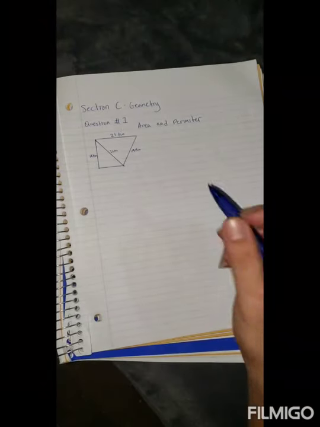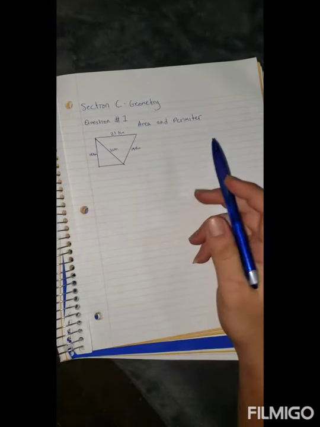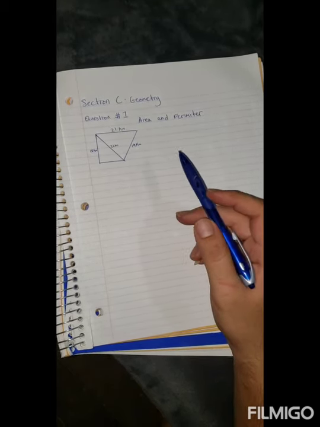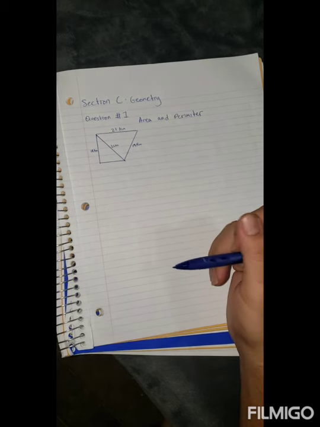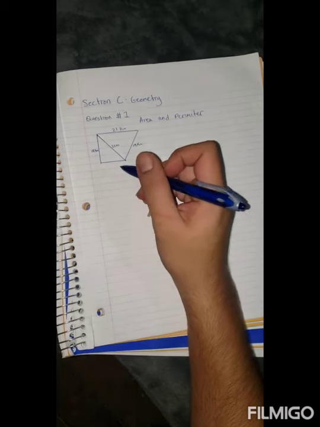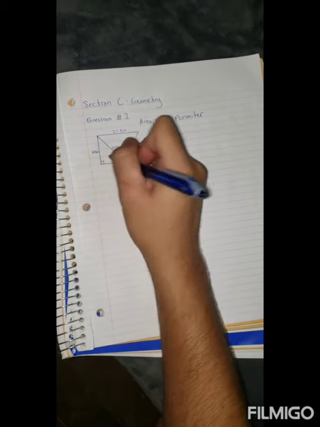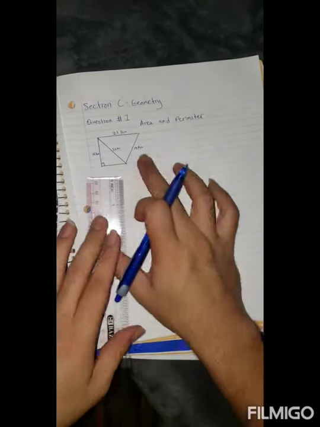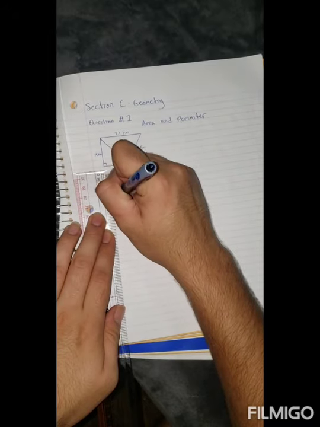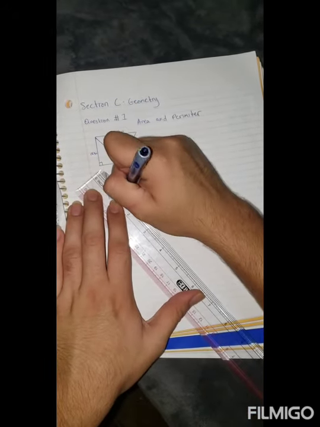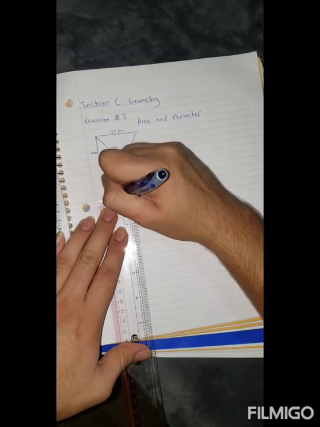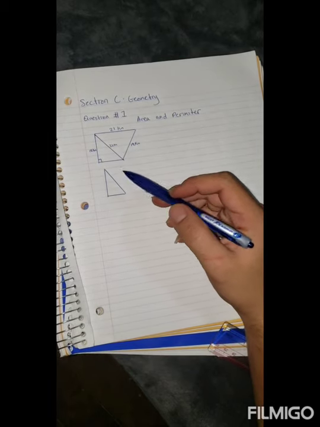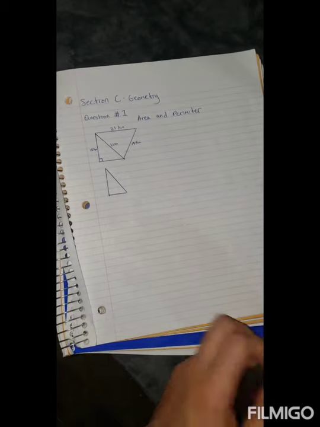We are now moving on to section C, geometry. Question number 1: find the area and perimeter of the figure below. I'm going to find the base of the first triangle here. What I like to do is separate and divide the figure into two or three different shapes so that I can find both the area and the perimeter easier.